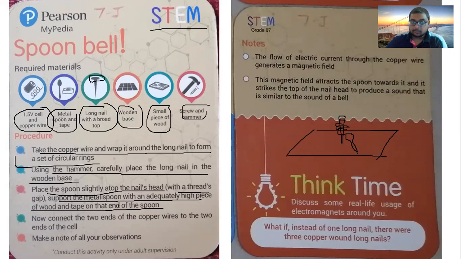Now with this setup, connect the two ends of the copper wire to the two ends of the cell. These are the two ends coming from this copper wire. Then connect them to a cell. This is my cell, and make a note of your observations.